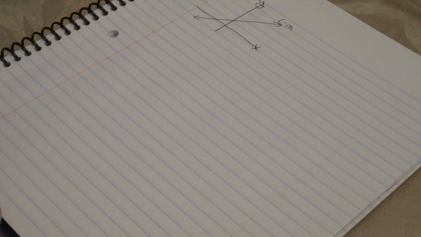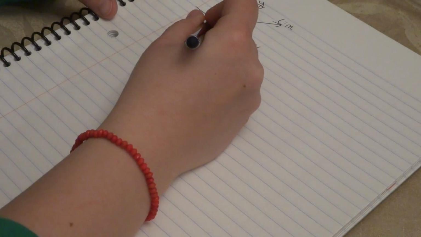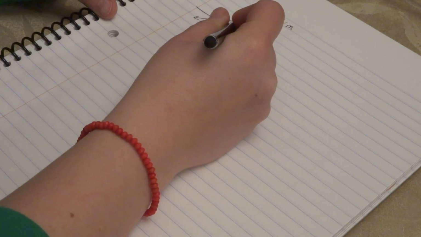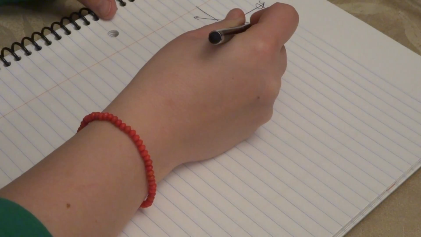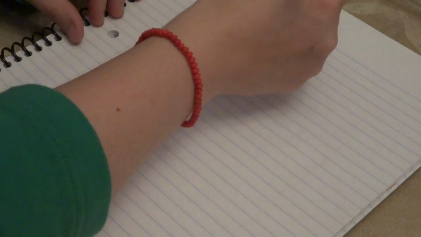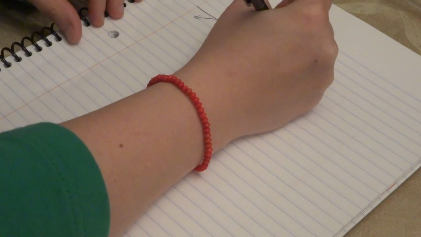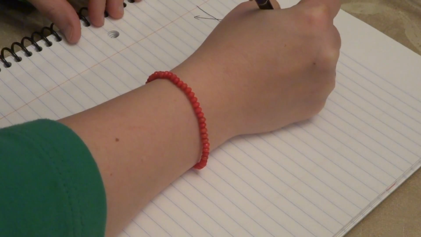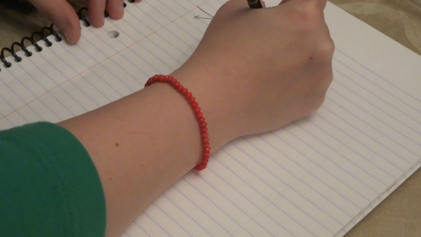So line L is lying directly on top of line M or vice versa. Every single ordered pair is going to be a solution to this system because they all lie on the line together, and so you're going to come to the conclusion that in this case, you're going to have infinite solutions.